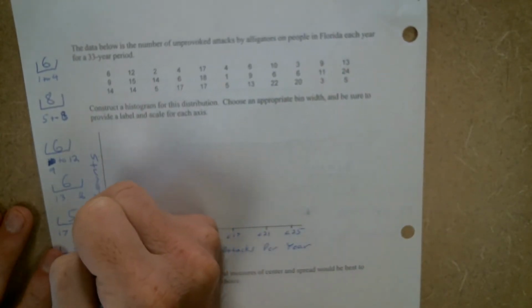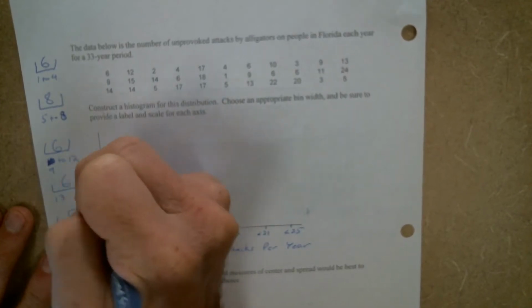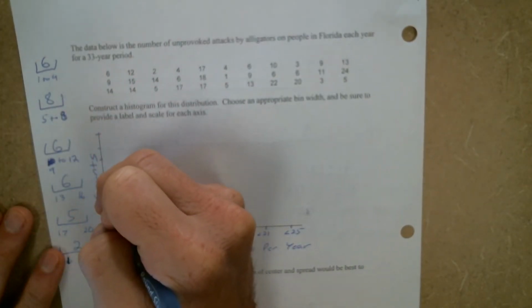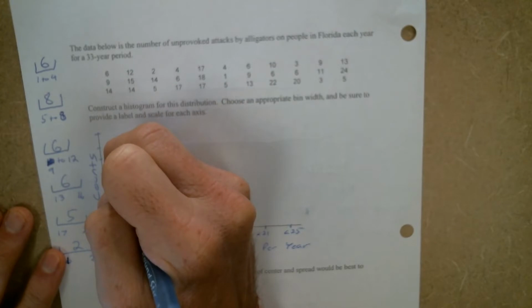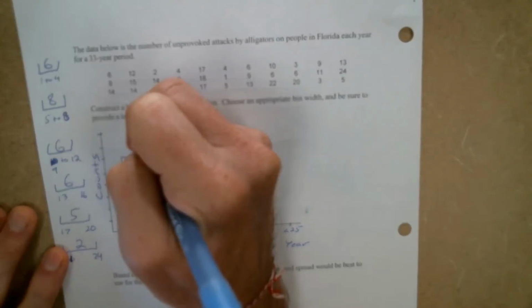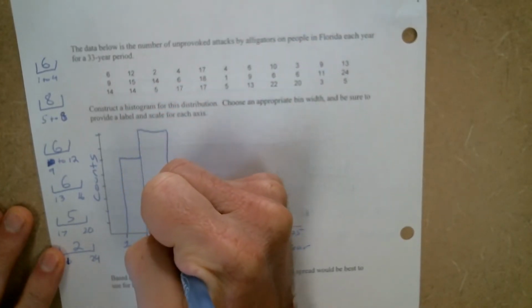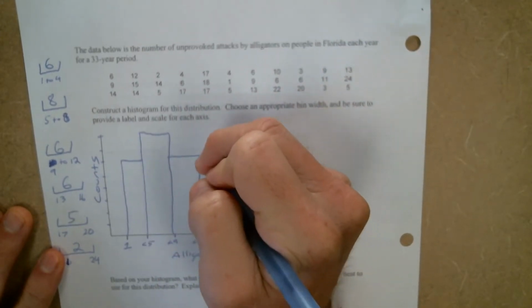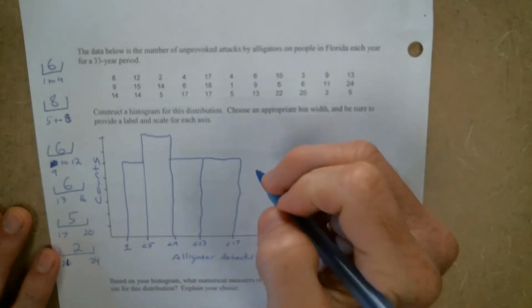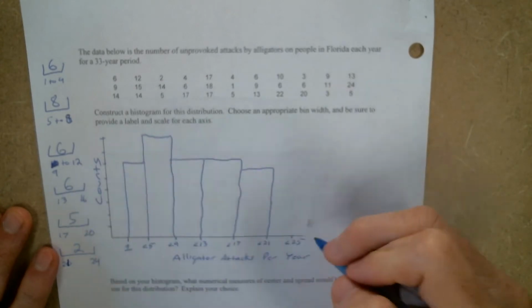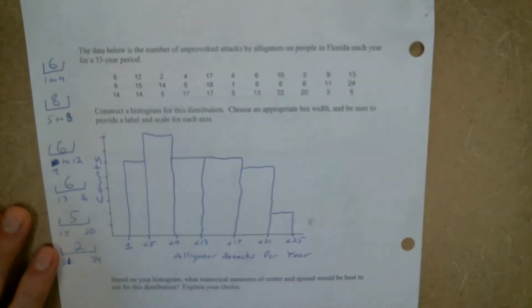All right. And then hash marks 1, 2, 3, 4, 5, 6, 7, 8. So the first one goes up to 6. So there's my first bar. The next one goes up to 8. So there's my second bar. And then the next two are at 6, so they're going to stay the same height here. And I've got one at 5, so that's a little bit lower. And then one down here at 2. So right there. Okay. So that's what your histogram could look like.